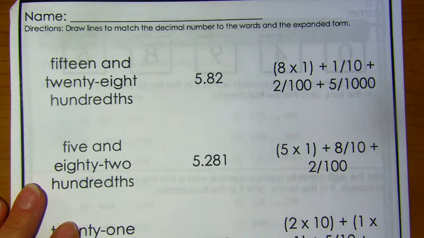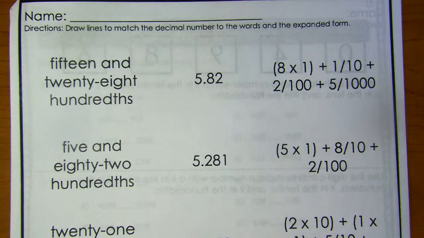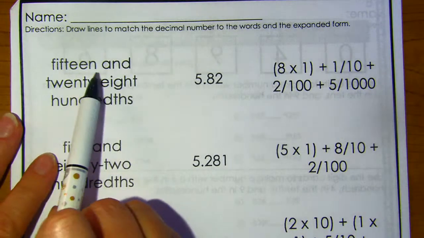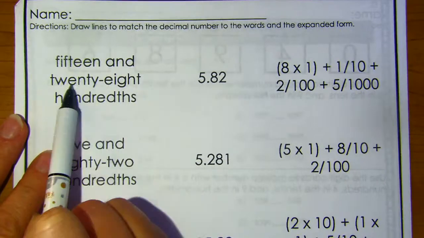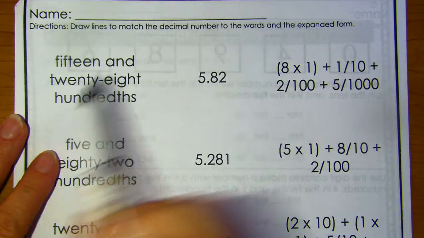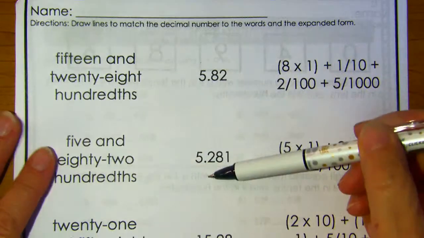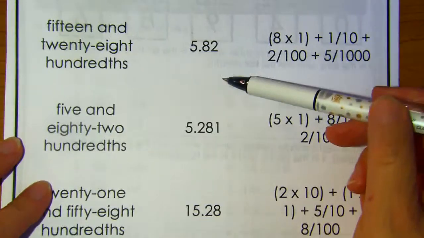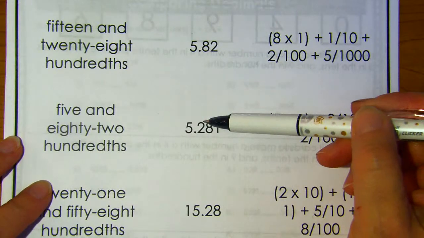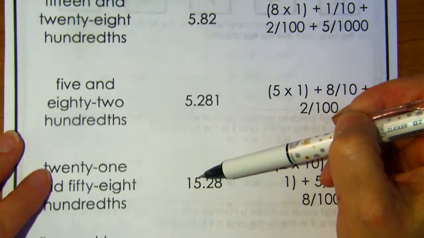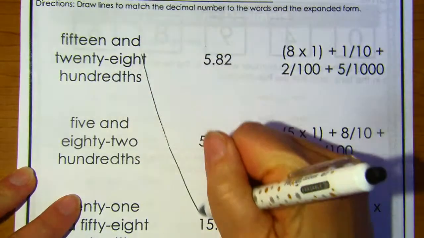All right, here we're just going to be drawing lines to match. So you're looking for the ones, this is your word form. So 15 and 28 hundredths. So you need to look down here for the one that matches 15 and 28 hundredths. It's not 5, it's not 5, but 15 and 28 is here. So I'm just going to go ahead and draw a line.